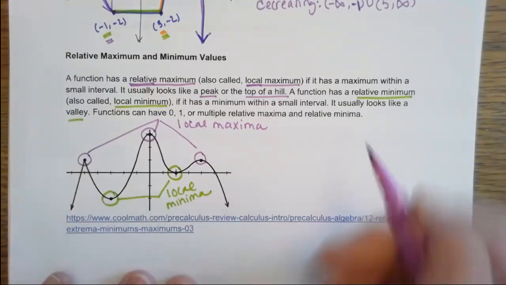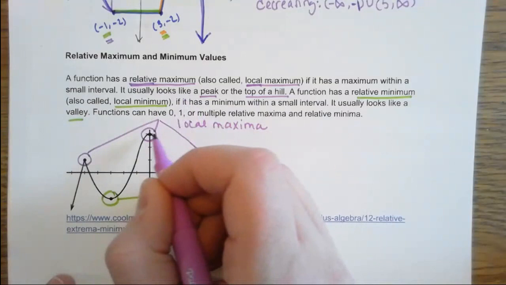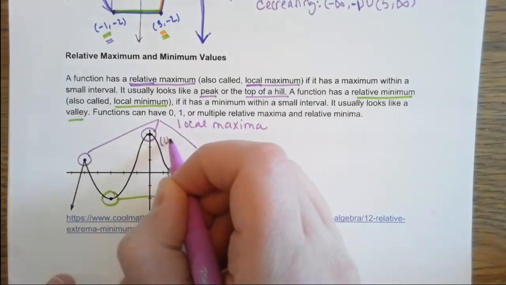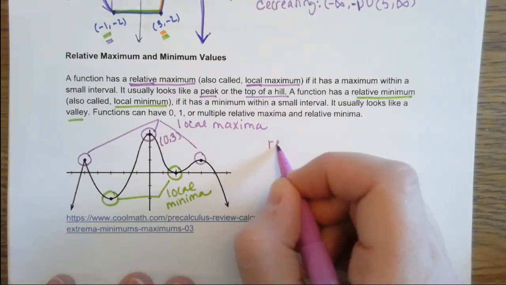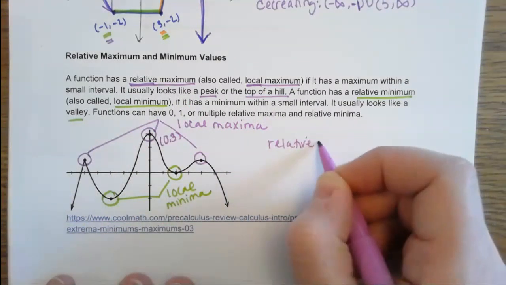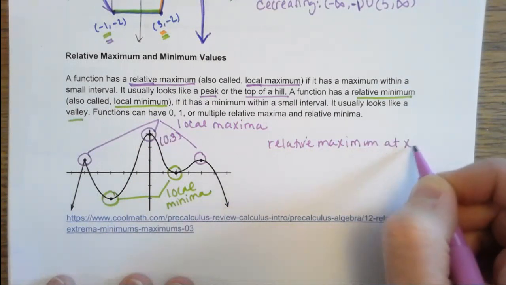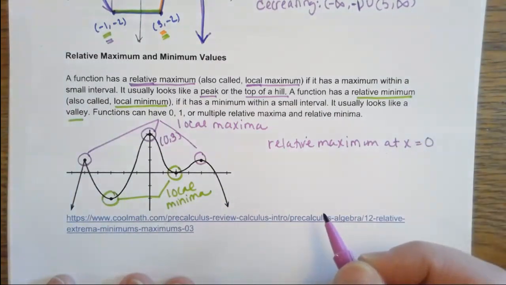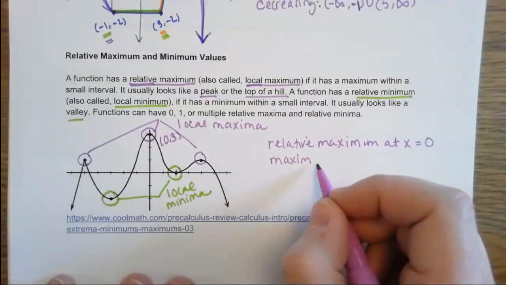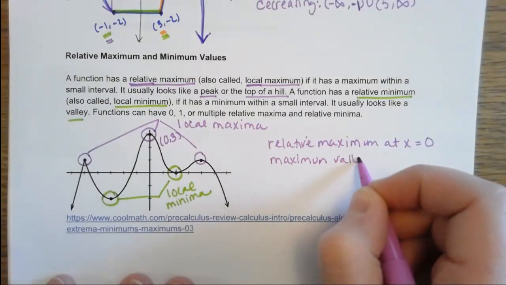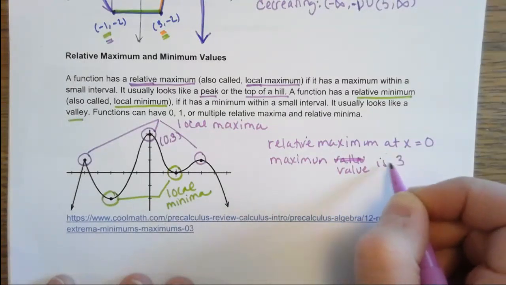So the wording can be a little bit tricky here. I'm just going to pick on this point right in the middle. This is the point (0, 3). So we could say things like there is a relative maximum at x equals 0. Or I could also say something like the maximum value for this point is 3.